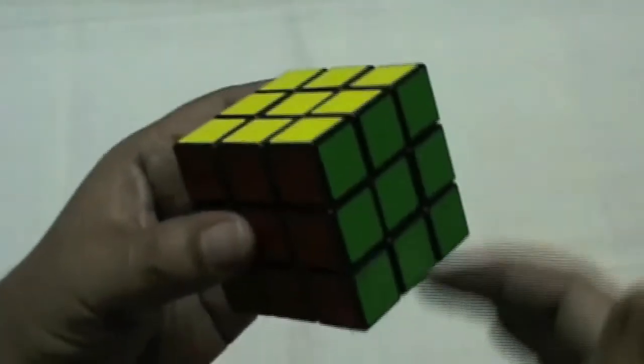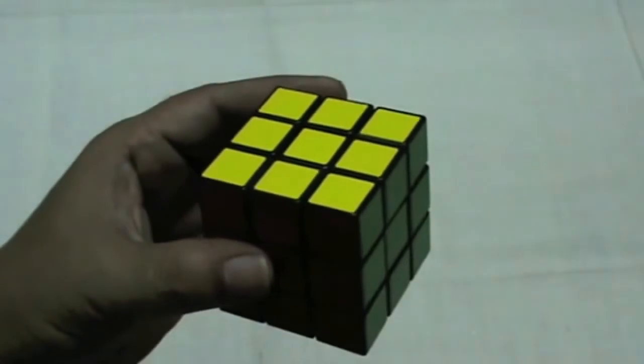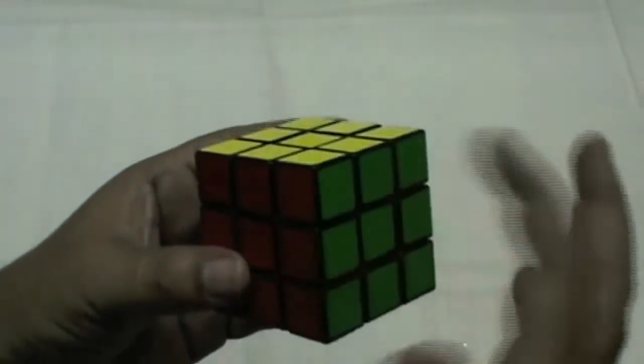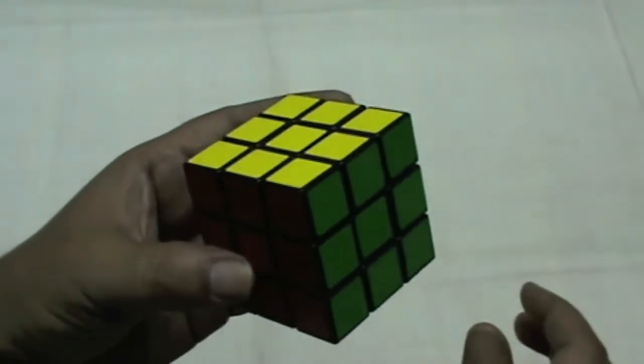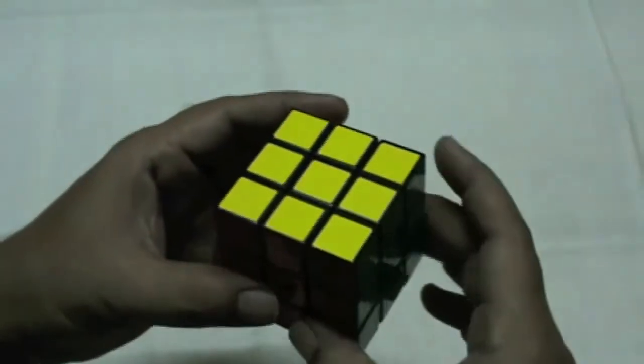So if you count the entire number of stickers in the whole cube, it will be 9 times 6, which is 54. But actually we need not solve all the 54 stickers separately, because there are 3 types of pieces. This is what I am going to explain to you.